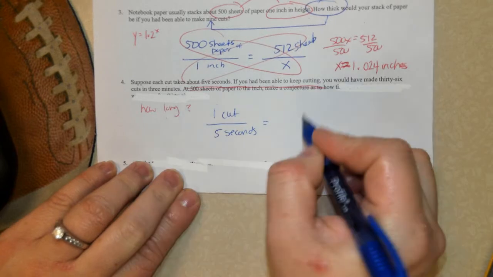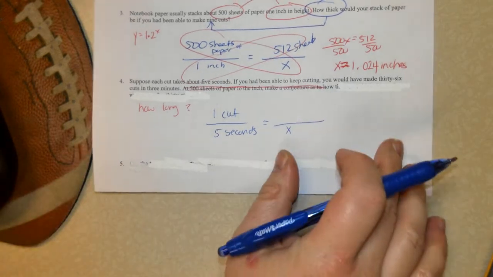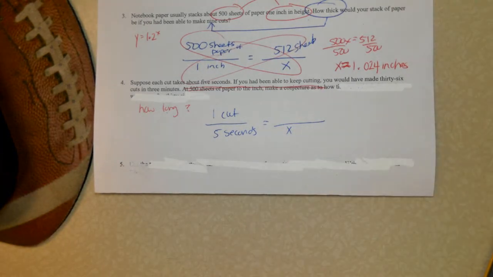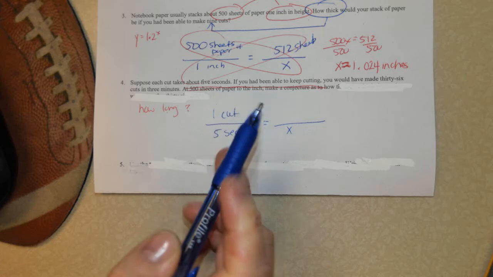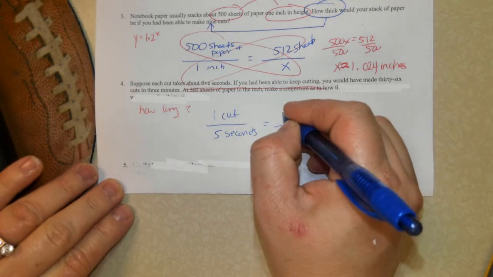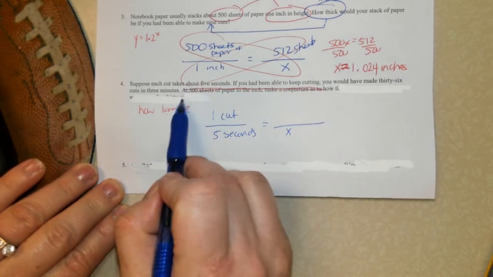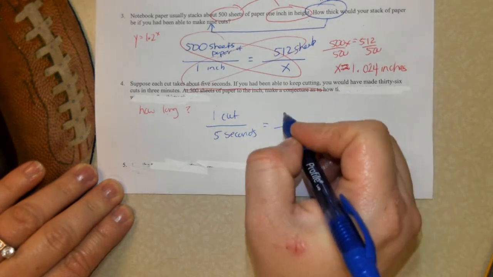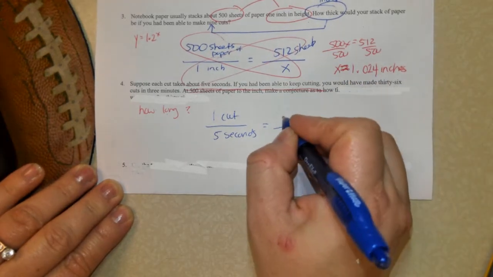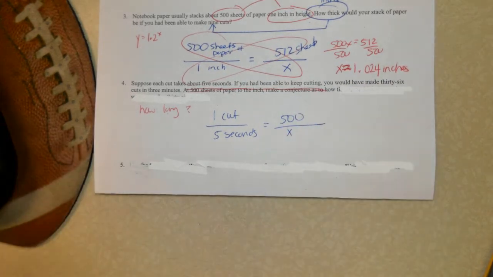And we want to know how long again. So put my little x value over here. How many cuts are we going to make this time? We have 500 sheets of paper we're going to cut. So it's going to be 500 cuts. Please go ahead and solve right now.